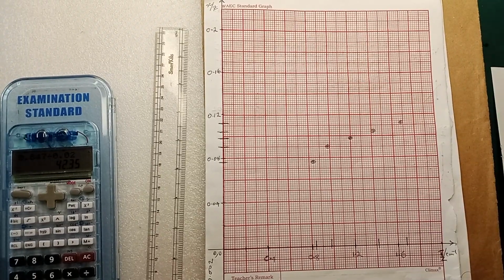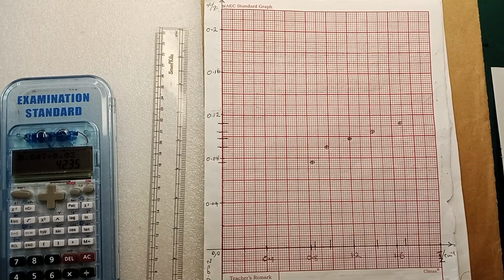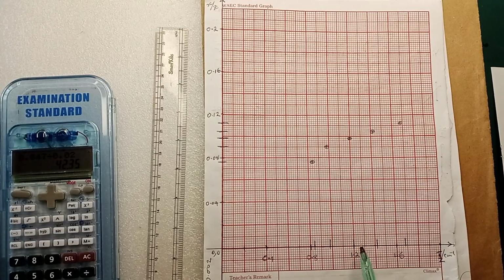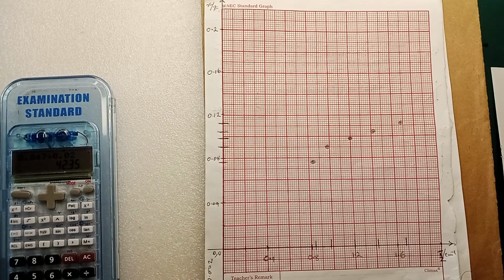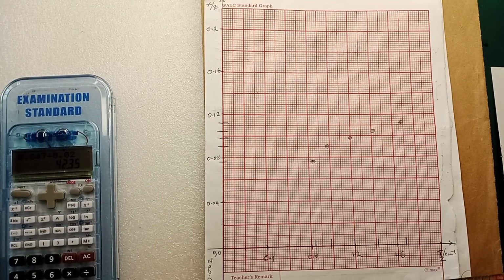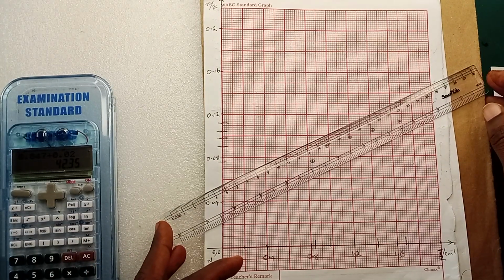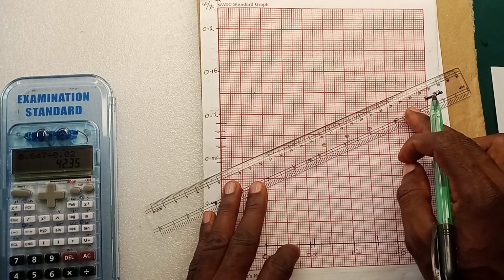And we are done with the graph. This is 1, 2, 3, 4, 5. These are your points. You have 1, 2, 3, 4, 5. So the next thing we want to do is to draw our line of best fit. This is the reason why I always tell us to use a transparent ruler. You see this? If it had an opaque ruler, you won't see these points as they are appearing here.